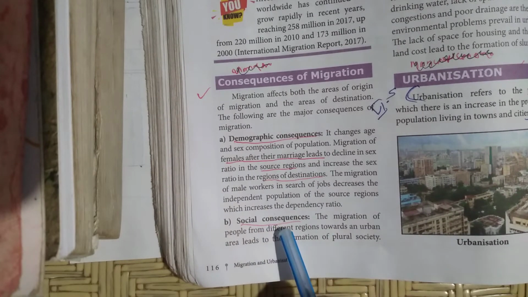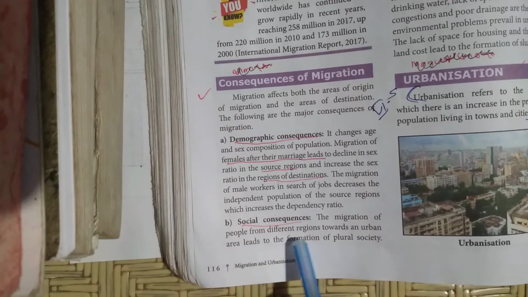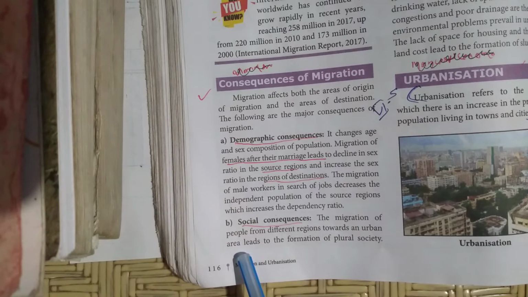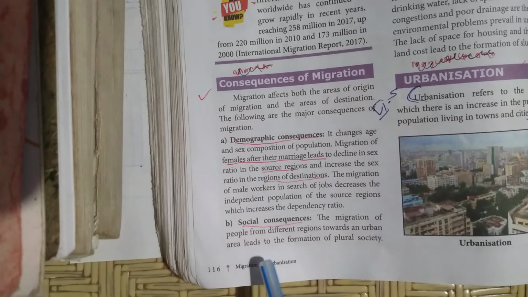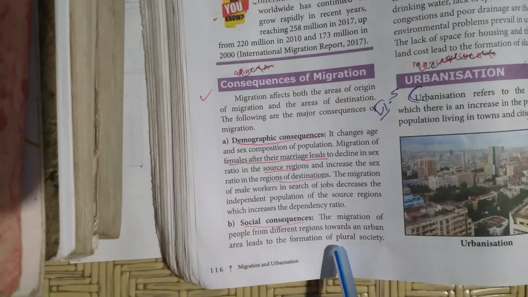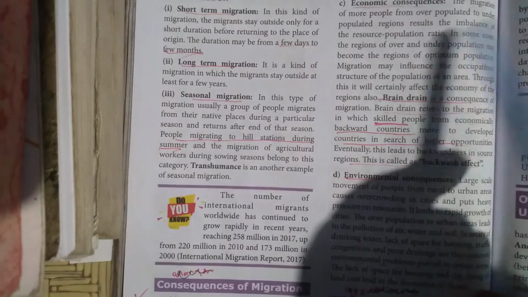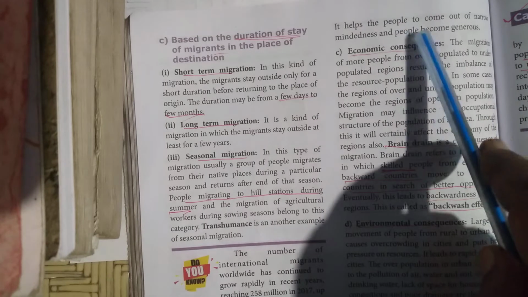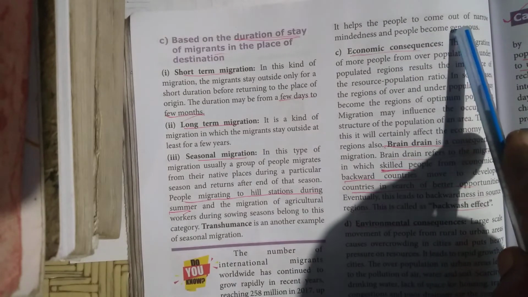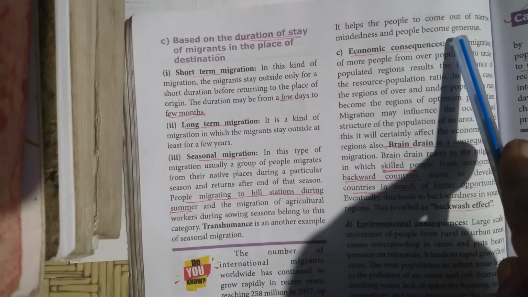So social consequences: the migration of people from different regions towards an urban area. Different regions, mostly from village regions to urban city areas, leads to the formation of plural society. Plural means many societies; it causes the formation of many societies. It helps the people to come out of narrow-mindedness and people become generous.